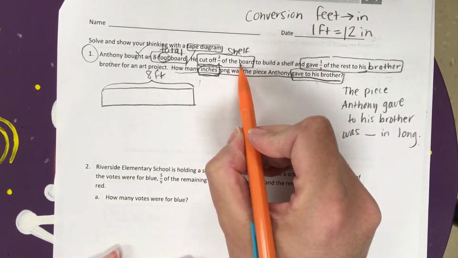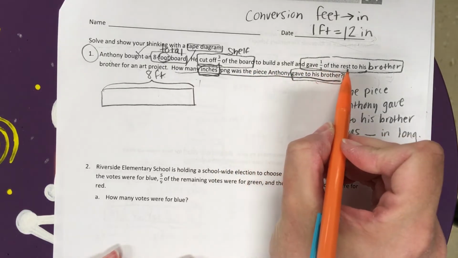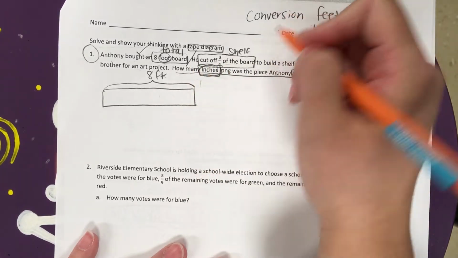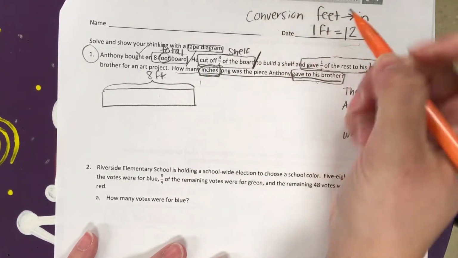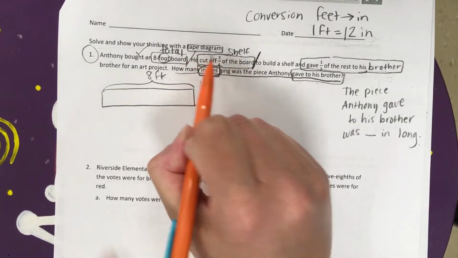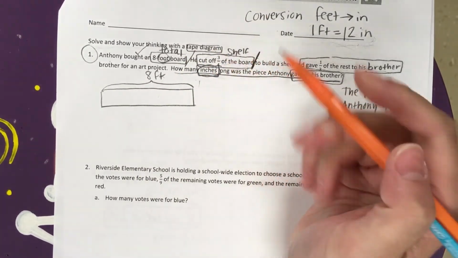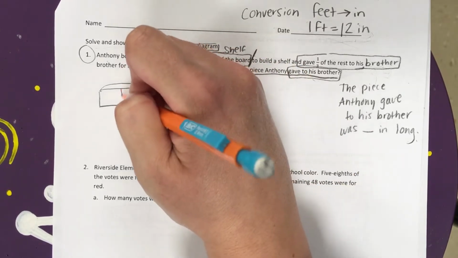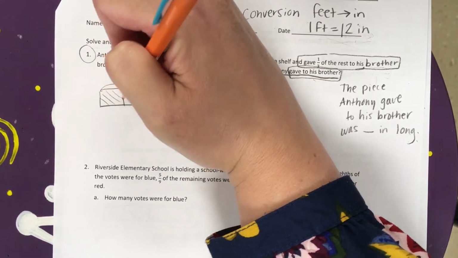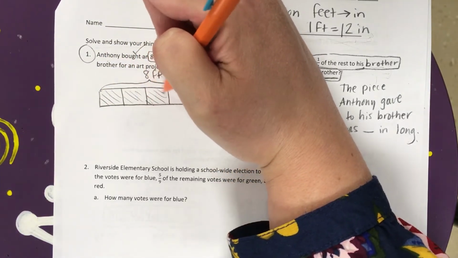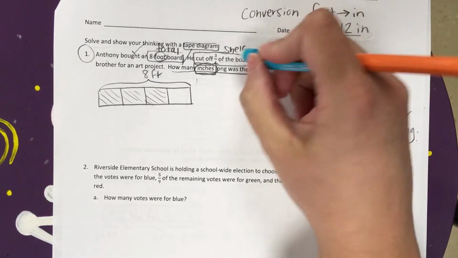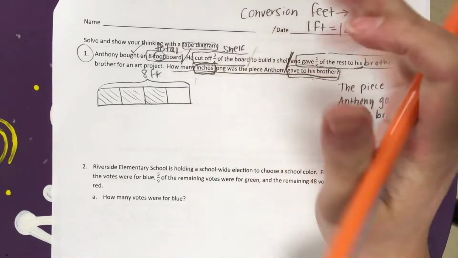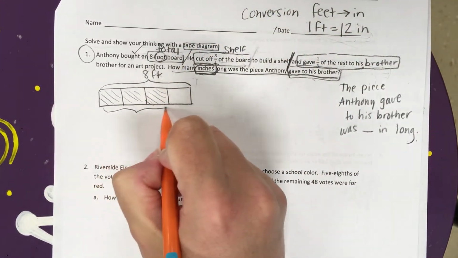He cut off 3/4 of the board to build a shelf and gave 1/3 of the rest to his brother. Now I'm going to split this up into 2 parts. He cut off 3/4 of the board, and I'm going to put a roadblock there. We're going to just focus on this piece of information first. He cut off 3/4 of the board. I know here that I can shade this in as 3/4 of the board. And that's what he uses to build a shelf. And actually, I can move my roadblock on the other side of the word shelf here. So he's using this amount for the shelf.